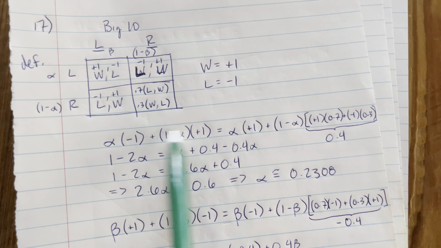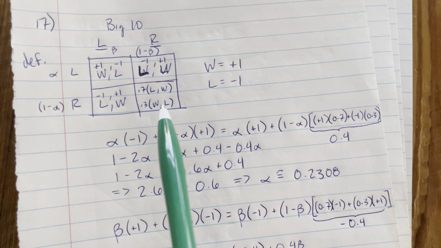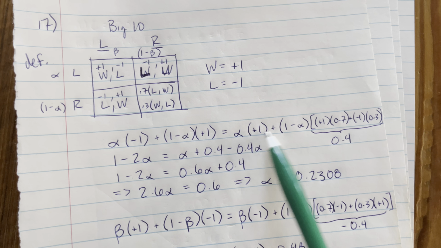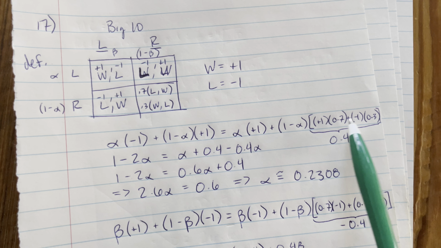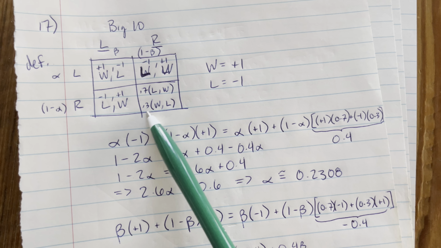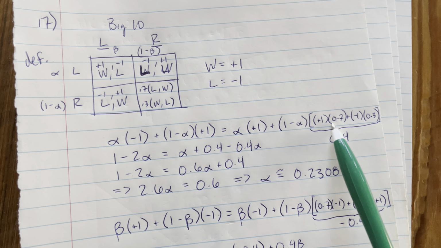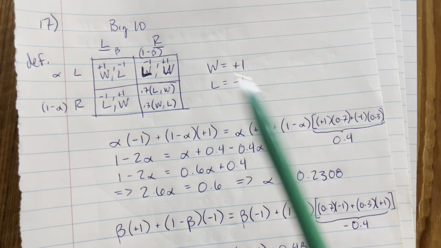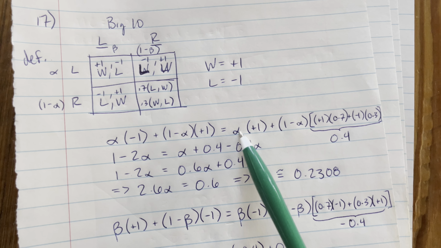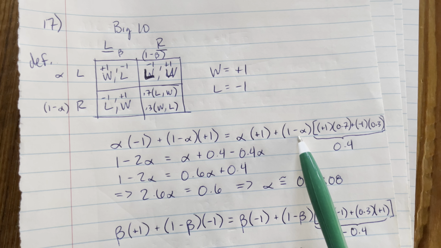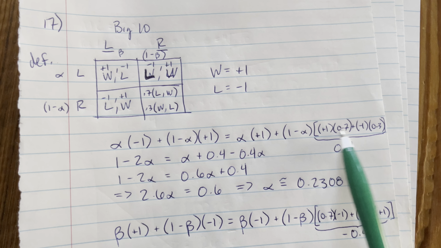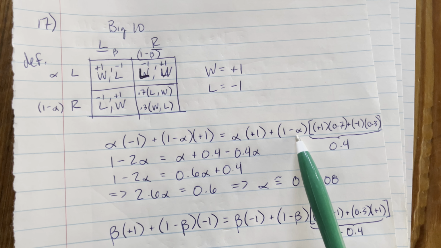So here's their expected payoff if they choose left. We do something similar. Here's their expected payoff if they choose right. It's of course a bit messier because of this probabilistic outcome here, but if they choose right, they will win with alpha probability, and they will get this outcome with 1 minus alpha probability.